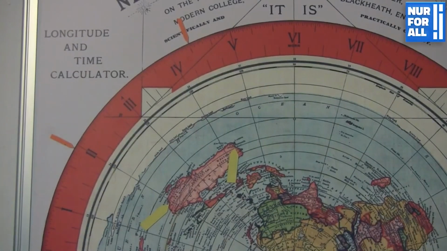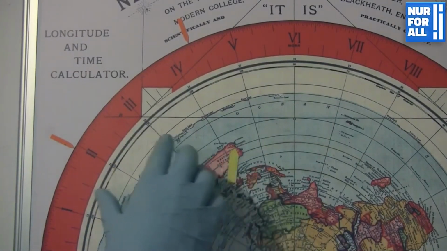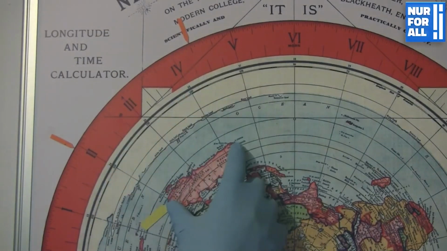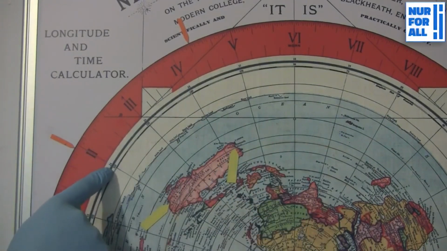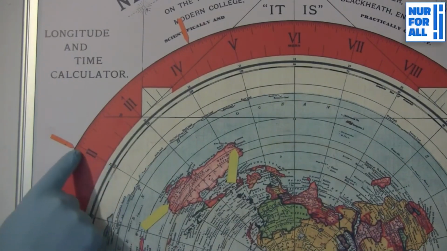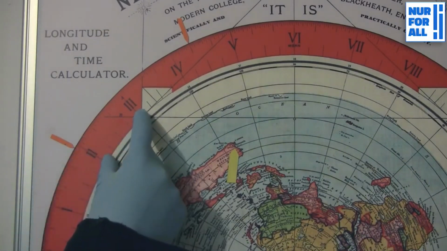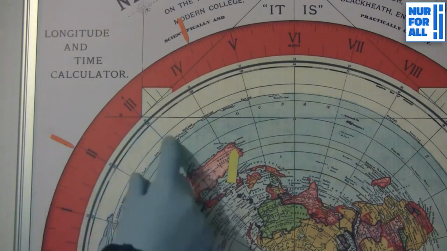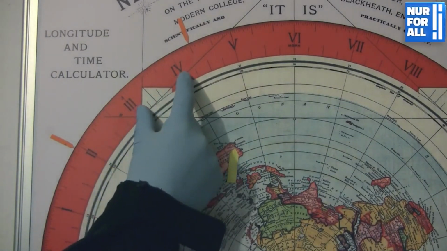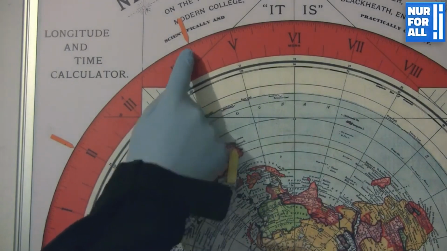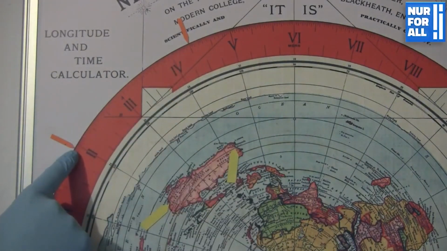To measure the distance between Sydney and Perth, we need to know how many degrees are between Sydney and Perth. We have our longitude for Sydney, it's 151. Each longitude line is separated by 15 degrees, so this is 15 plus 15 is 30 degrees, plus 5 is 35, plus 1 degree is 36 degrees.